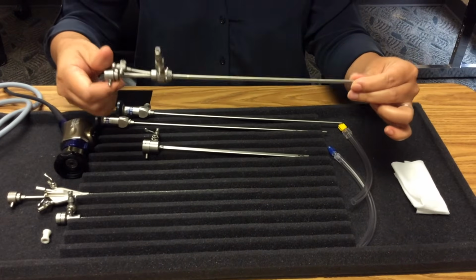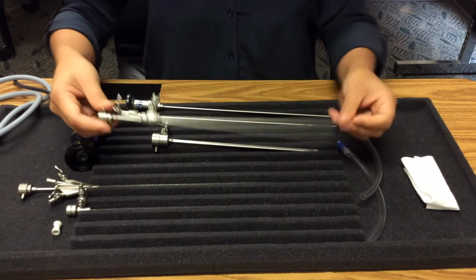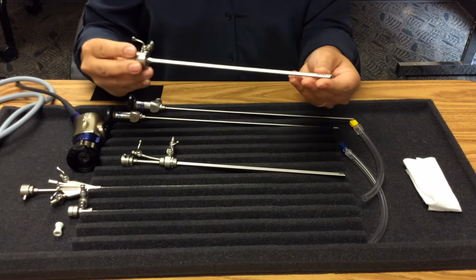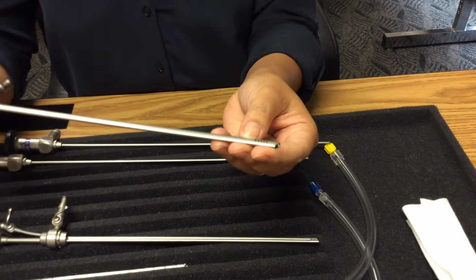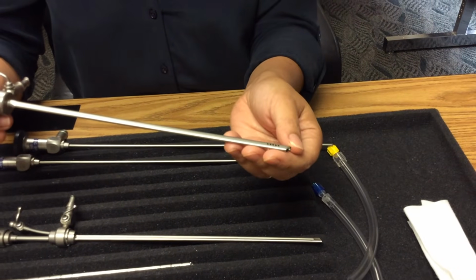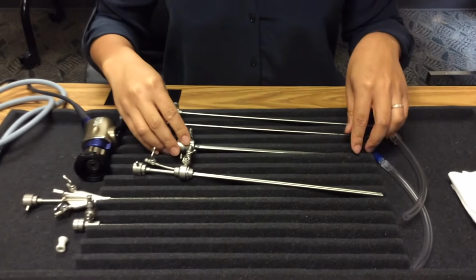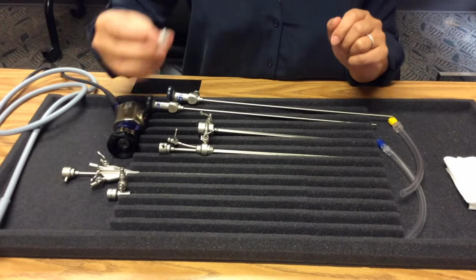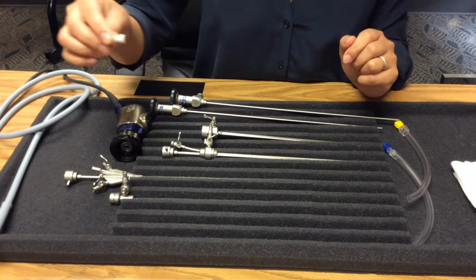This is your inflow sheath. This is your outflow sheath. It can be distinguished by the fenestrations at the distal end of the instrument. As in the operating room, there will be additional tools inside of your tray that you will not be utilizing for this procedure. This is a rubber nipple that will be going over your operating channel to prevent the backflow of water.